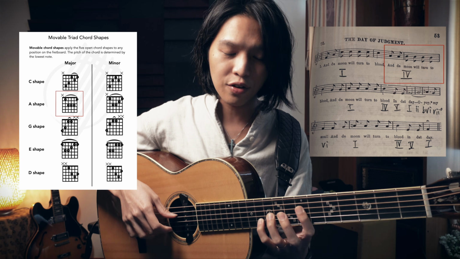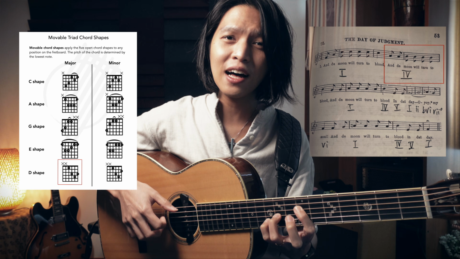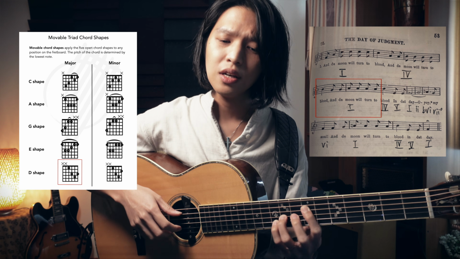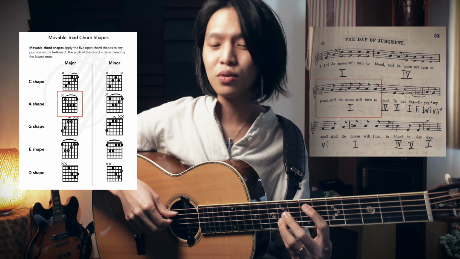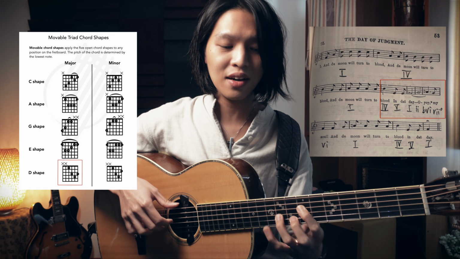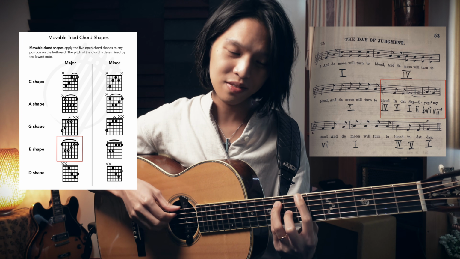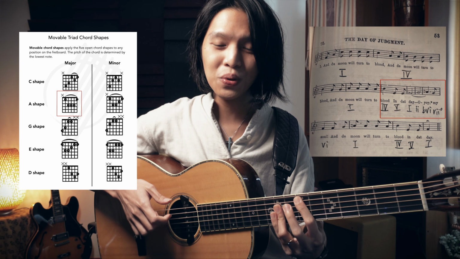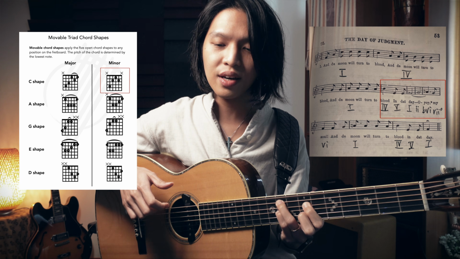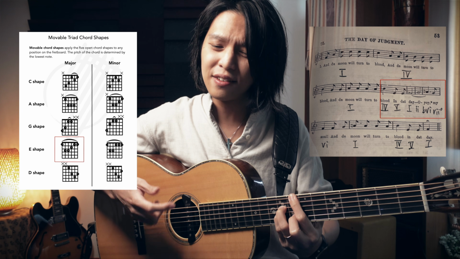Mi, mi. Now I've got fa here. Fa, fa, fa, fa, fa. I'm just going to form this shape. Re, re, mi. Chord 1 again. Mi, mi, mi, mi, fa, ti, ti, ti, ti, do, re. For the re chord, I'm going to play this one. Re, mi, flat 6 chord.